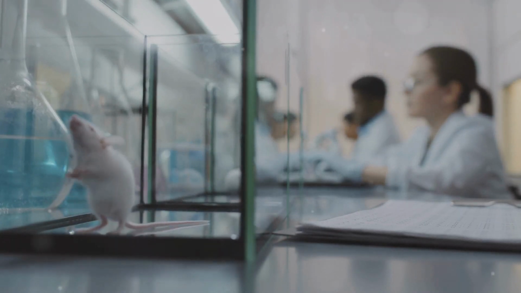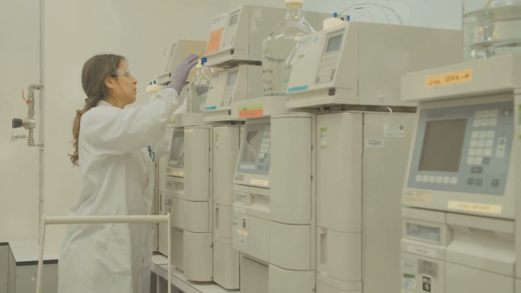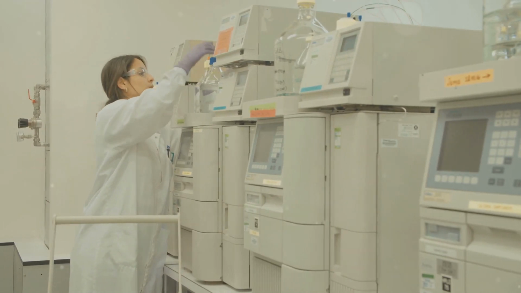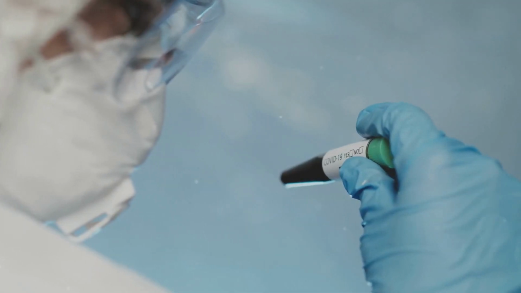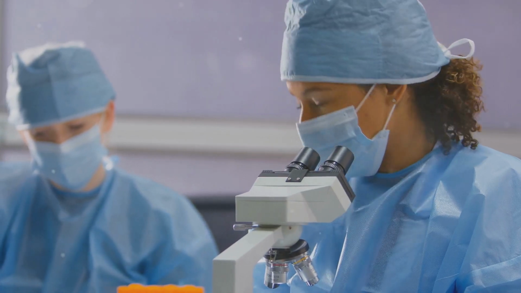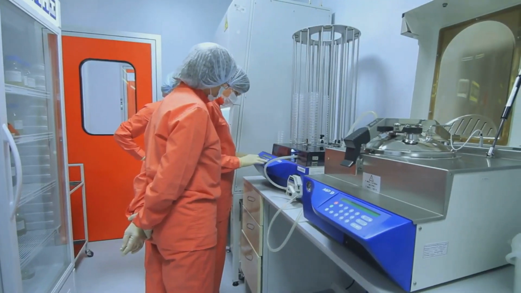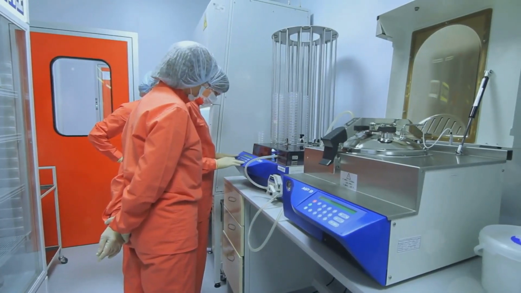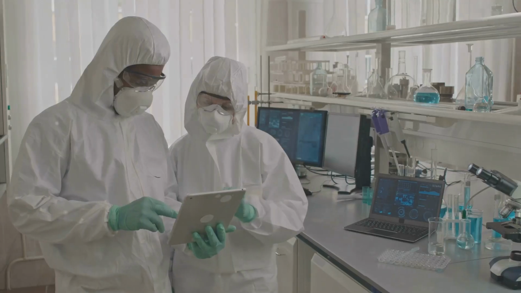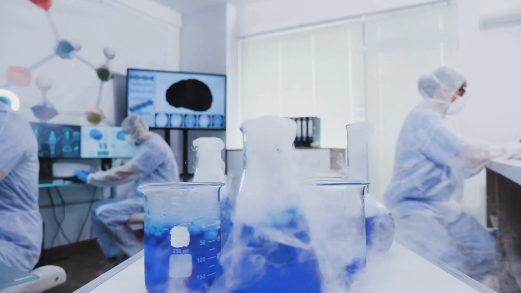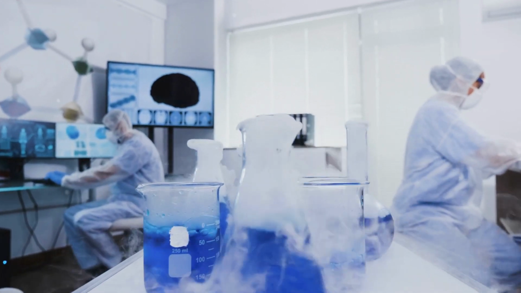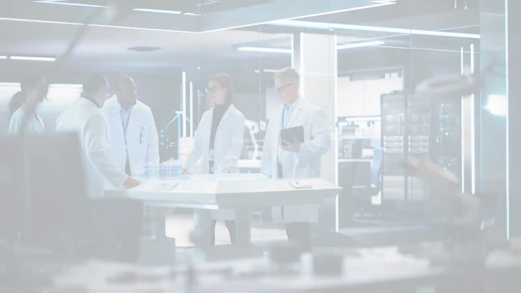Method validation, purpose: to ensure that analytical methods are accurate and reliable. Approach includes validation of parameters such as accuracy, precision, and specificity. Cleaning validation, purpose: to ensure that cleaning procedures effectively remove residues from equipment. Approach includes developing and validating cleaning protocols, sampling and testing for residues.